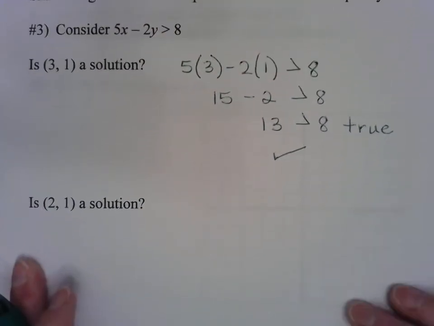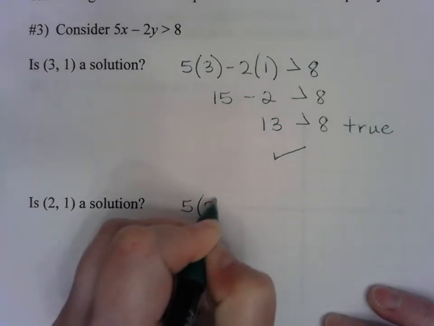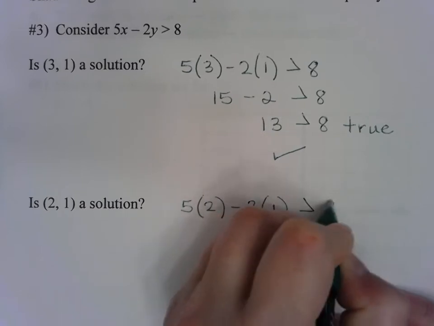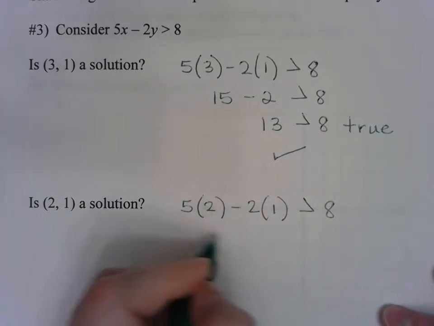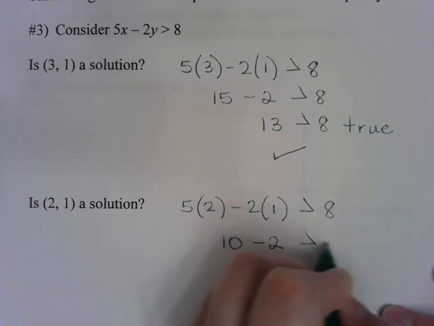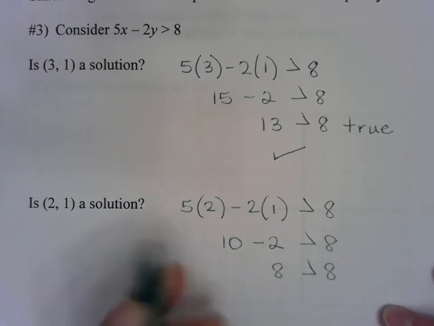All right, what about the point (2, 1)? Let's do the same thing. When we plug in those values, we get 10 minus 2 is greater than 8. So 8 is greater than 8.